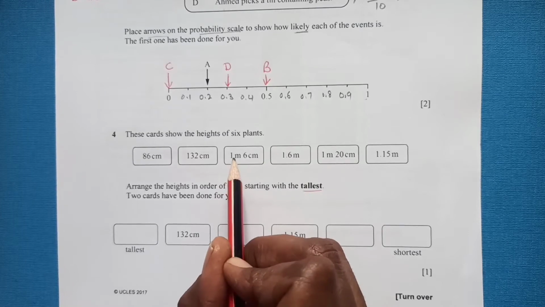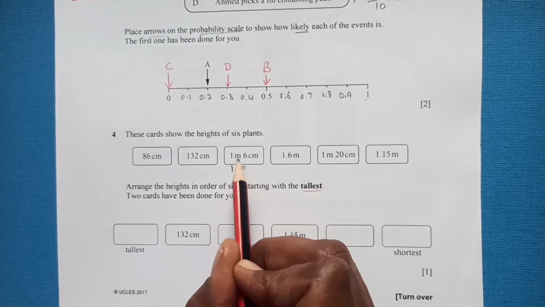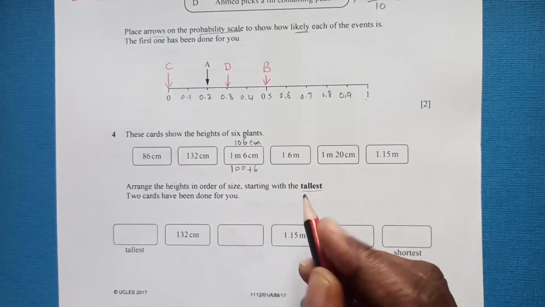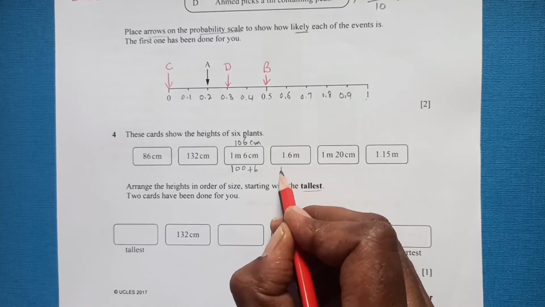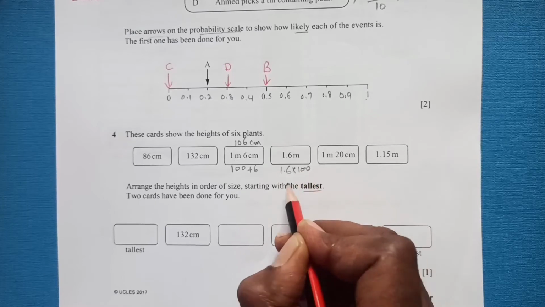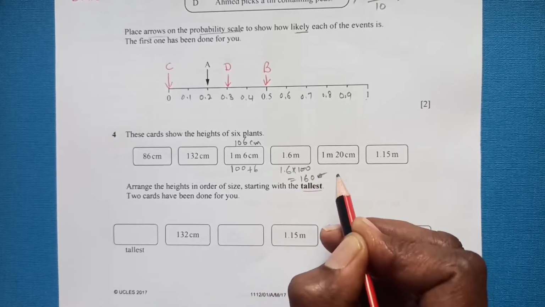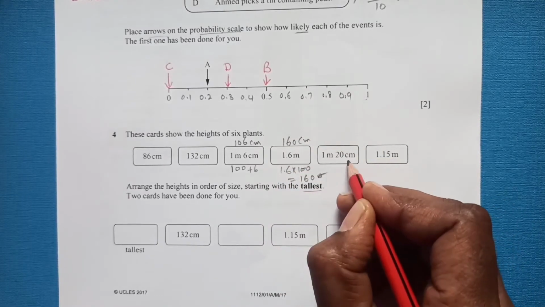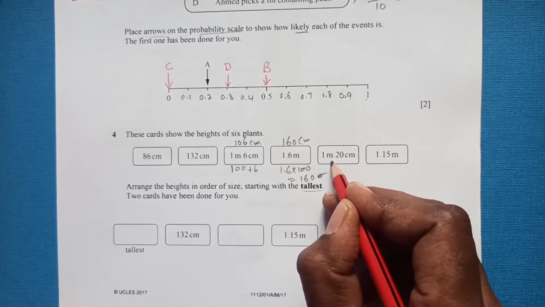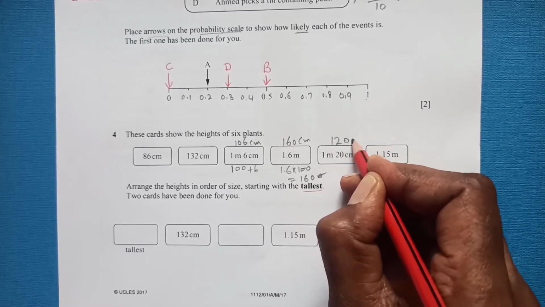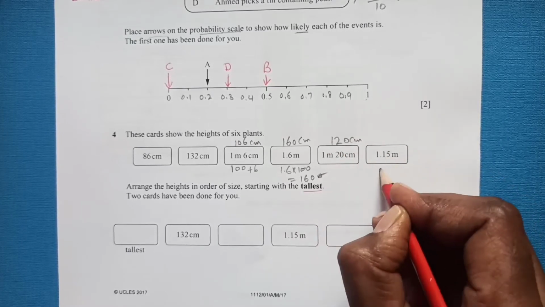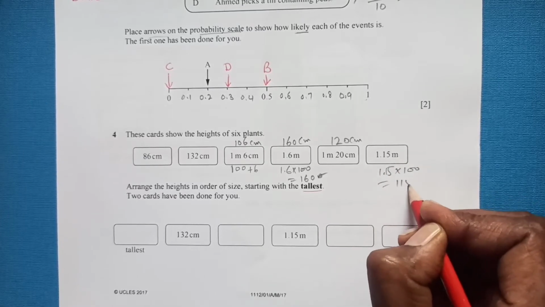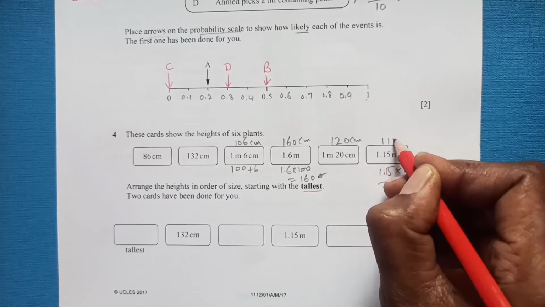So if this is 1 meter, 1 meter is 100 centimeters plus 6, so this will become 106 centimeters. And 1.6 times 100, it is 160 centimeters. And this will become 100 plus 20, 120 centimeters. And this is 1.15 times 100, it's going to be 115 centimeters, right?